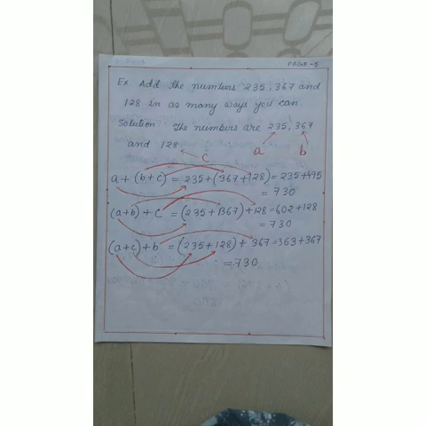It means I will add B and C first, then I shall add this to A. So B is 367, C is 128. 367 and 128 if we add, we get 495, and after that we add this to A, 235, which will give us 730.